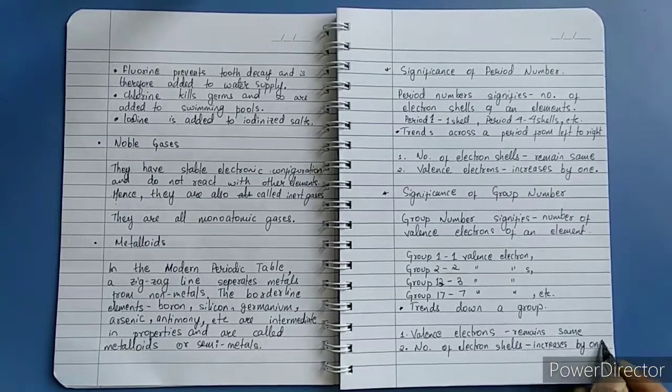This is the significance of group number. With this, we end today's lecture. We'll be dealing with periodicity in properties in detail in the next class.